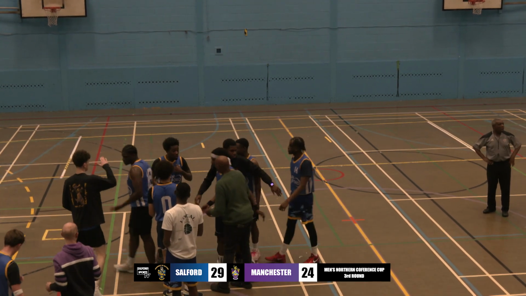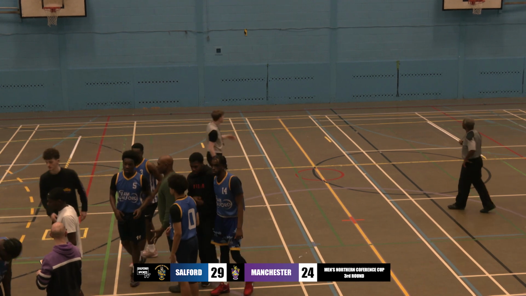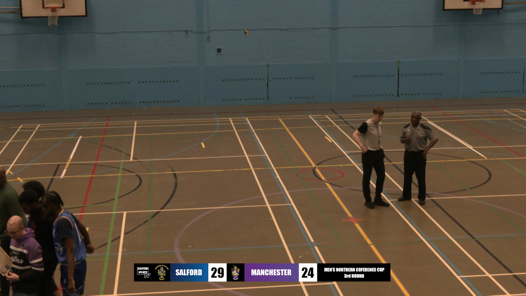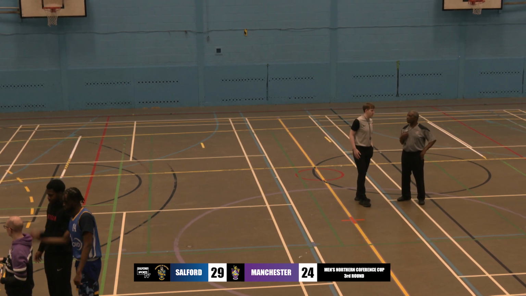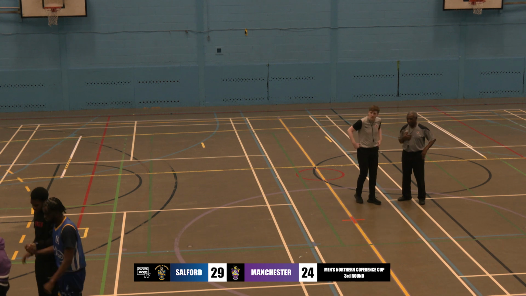This game's all about runs, momentum swinging back and forth between both sides. And coach just calling a timeout to try and slow things down. We all know how dangerous Salford can be when they get the bit between the teeth. Came up with two phrases there.